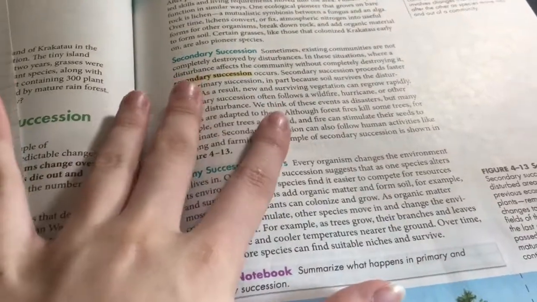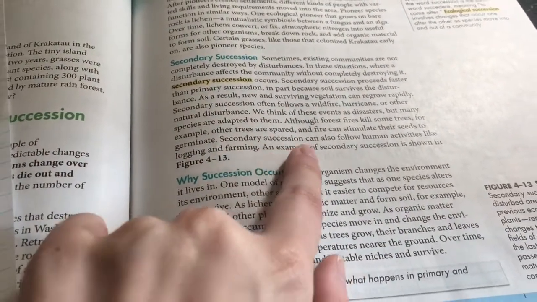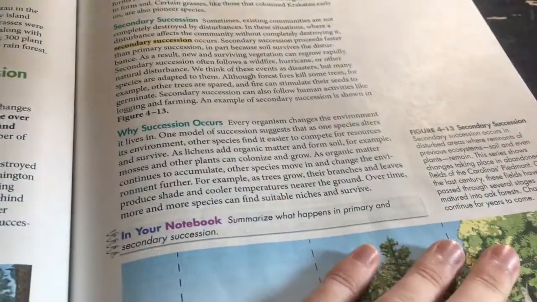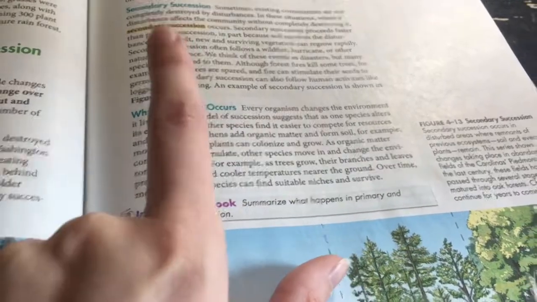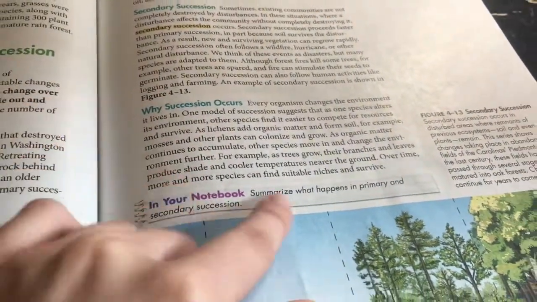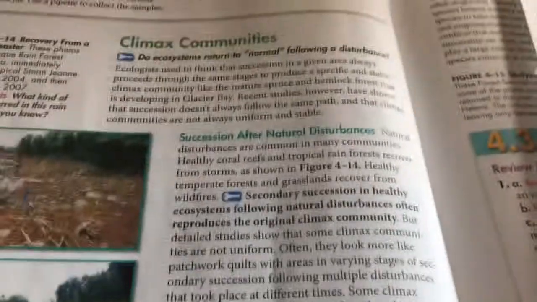I wrote about the secondary succession, the rapidly growing vegetation and activities, human activities. I wrote about every organism changes the environment. That's very important because that can go into other sections in this book that you may or may not do. So I would always include at least 1 or 2 sentences from every paragraph.